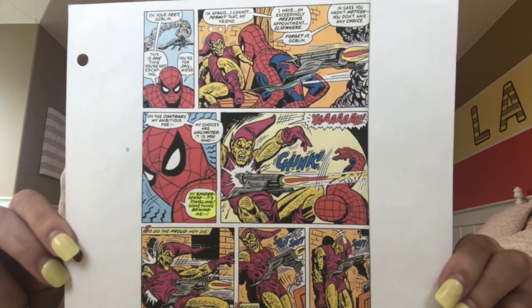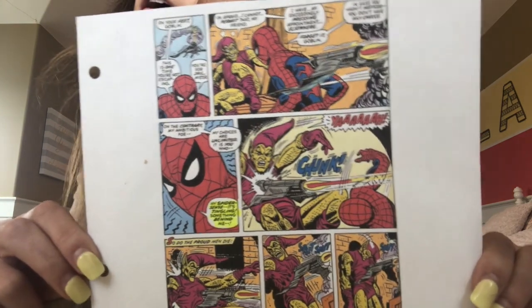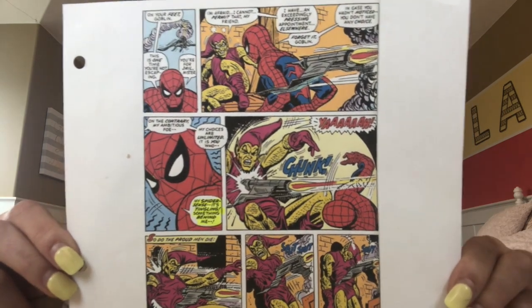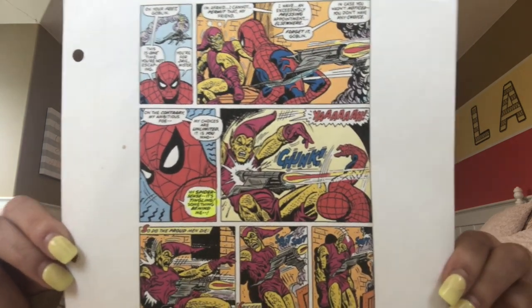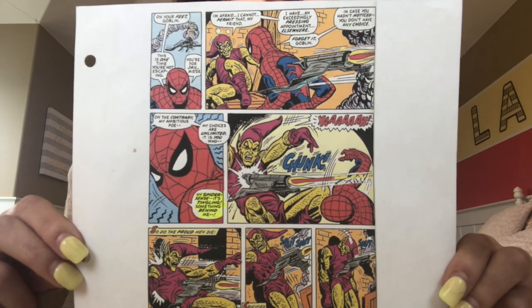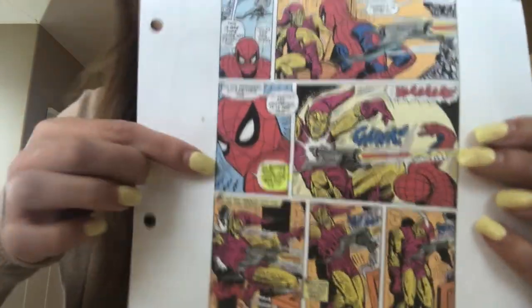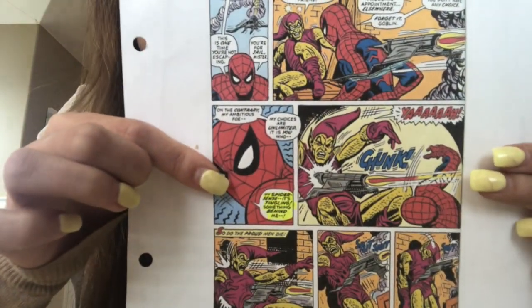Good. I like how you read that at a nice slow pace. It was very clear for me to hear what you were saying, and it was really good. All right, so now we're going to take a look right here at this highlighted section that I have. I'm going to read it off for you.